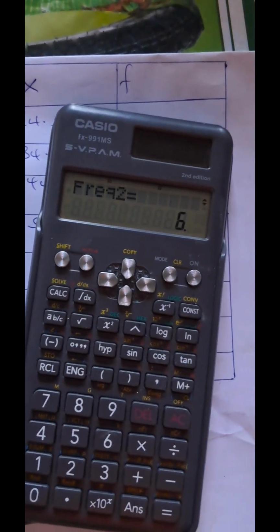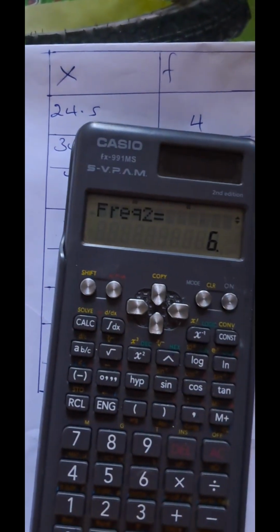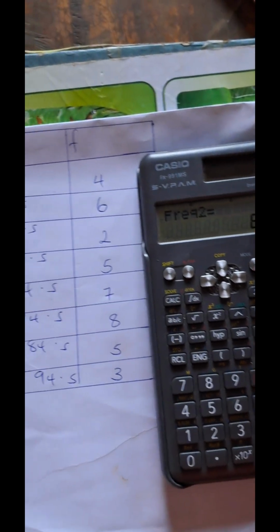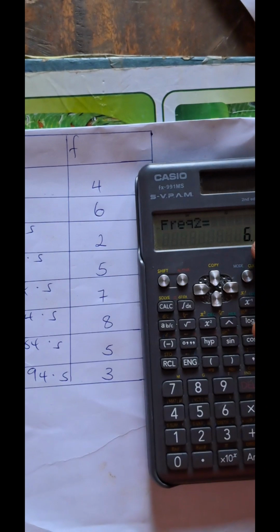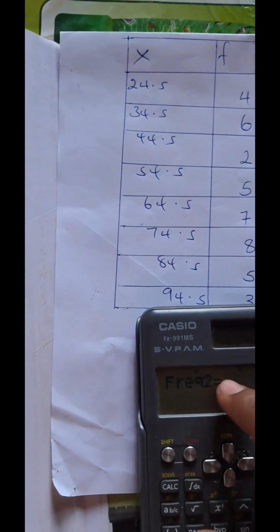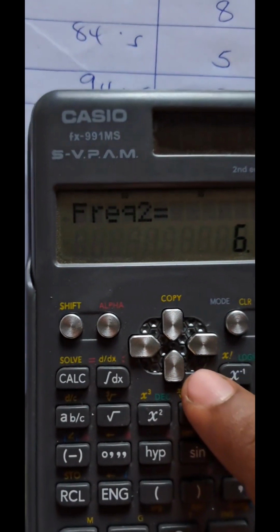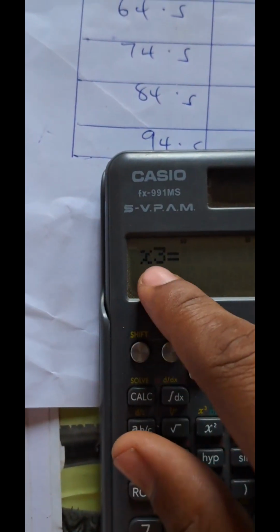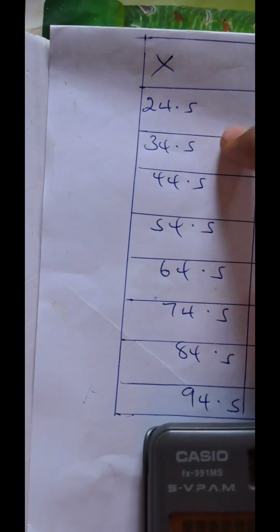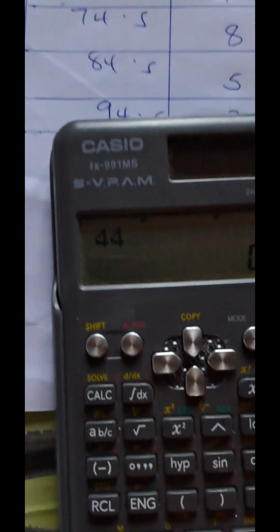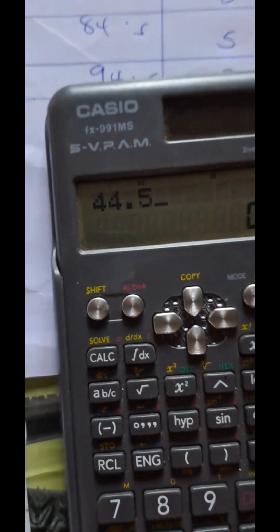Then you press equal signs. So we put this frequency of the second value of x, which is 6. Now we go to the third value of x, which you go to by pressing this lower button still. So they are asking you x3. Now x3 is the third value of x, which will be 44.5. So you put it in your calc and you press equal signs.